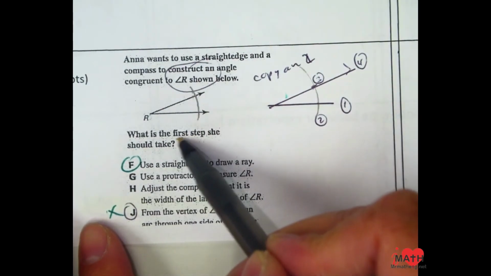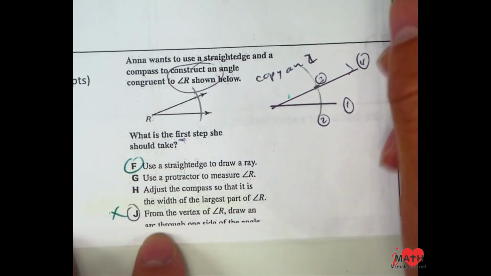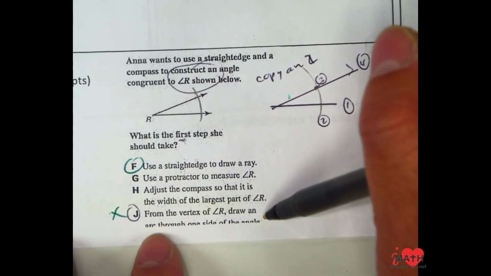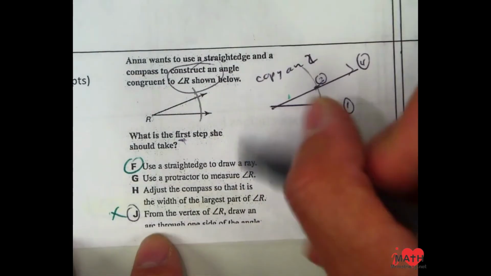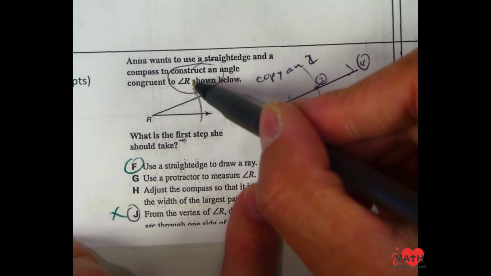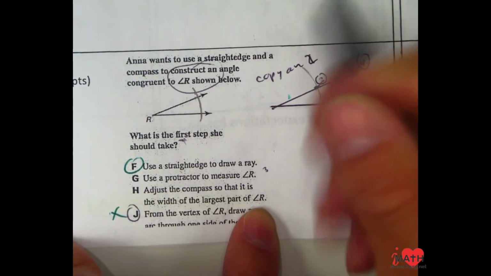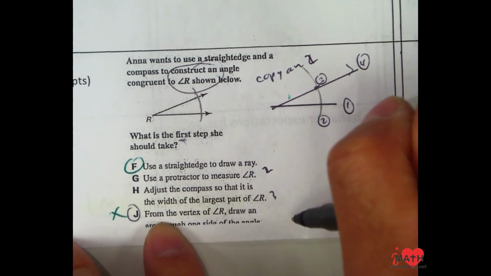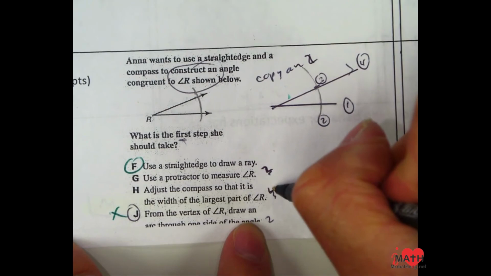So here they're just looking for the first step. And the first step is to use a straight edge and draw a ray. That would be answer F. Use a protractor to measure angle R, that would be our third step. Adjust this so that's the width of the largest part of R, so this would be 2, 3. From the vertex, draw an arc through R. That would be step 2, 3, and 4. So this would be our first step, which we're looking for.